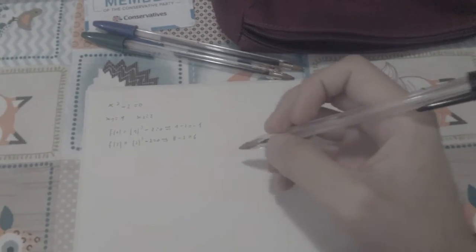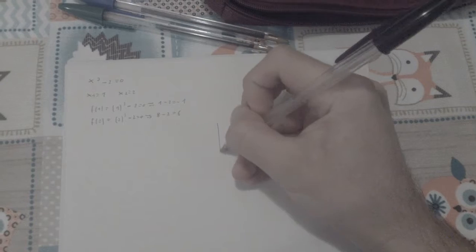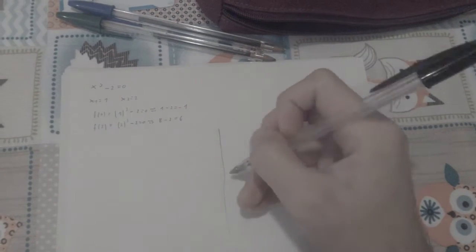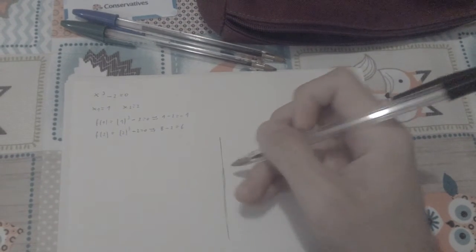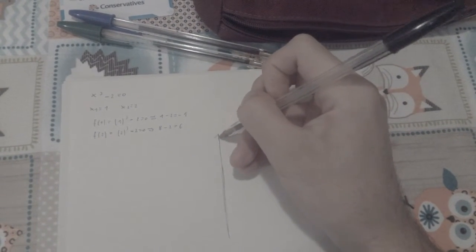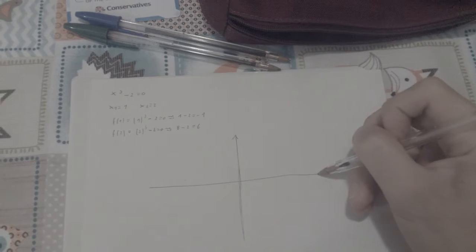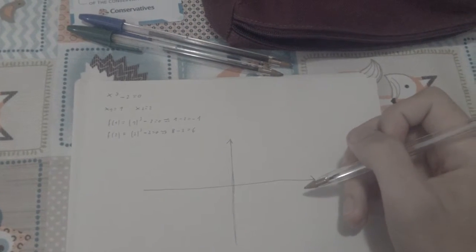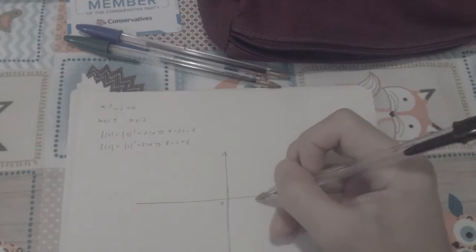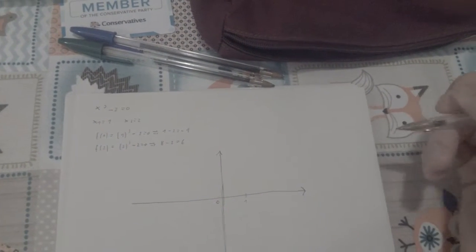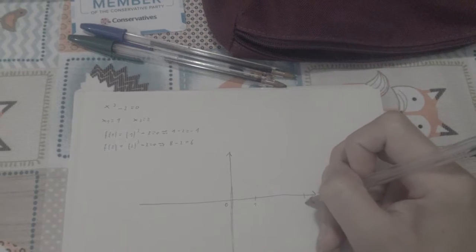So if we draw a sketch for this function, we're basically going to have 0, our first point 1 and our second point 2.